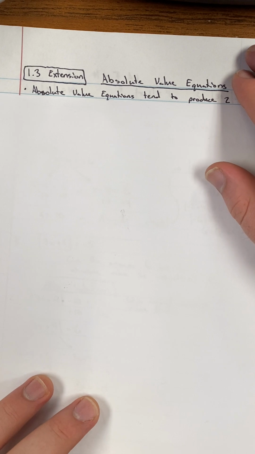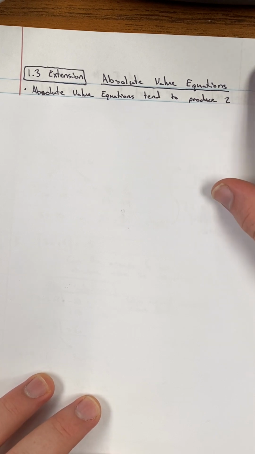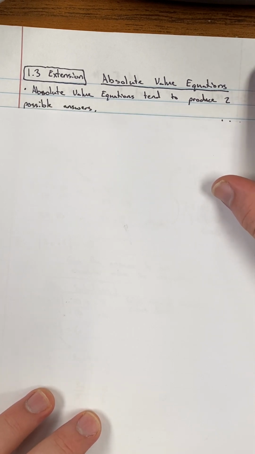We're going to be taking a look at 1.3 extension, which is absolute value equations. Okay, so let's talk about absolute value. Absolute value equations tend to produce two possible answers.